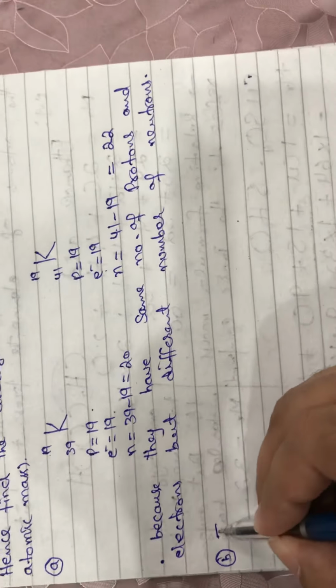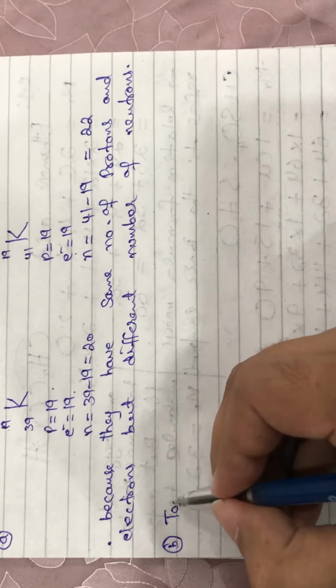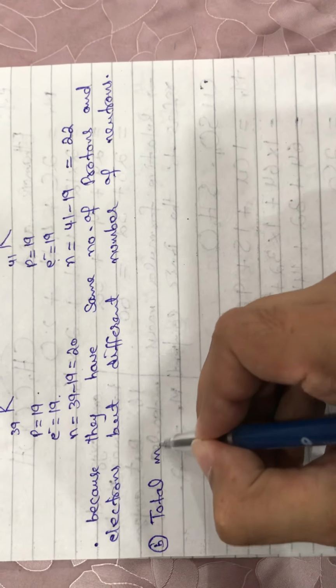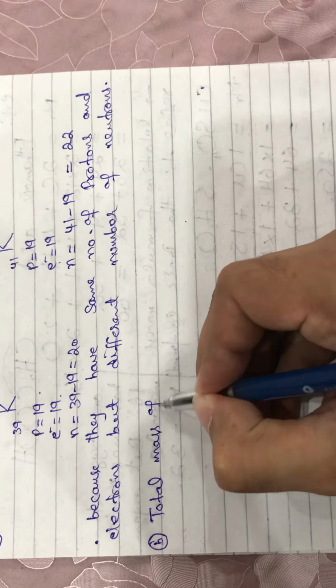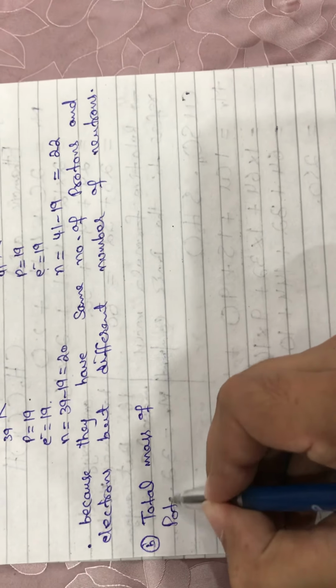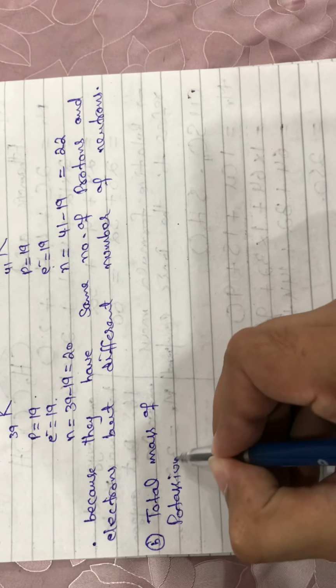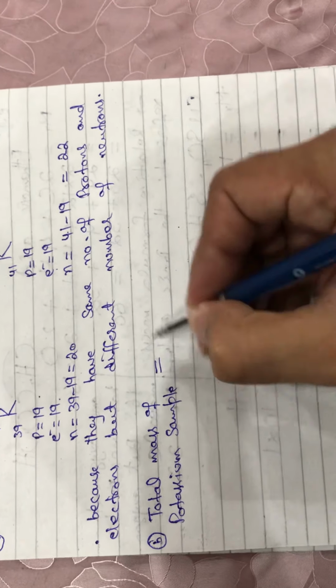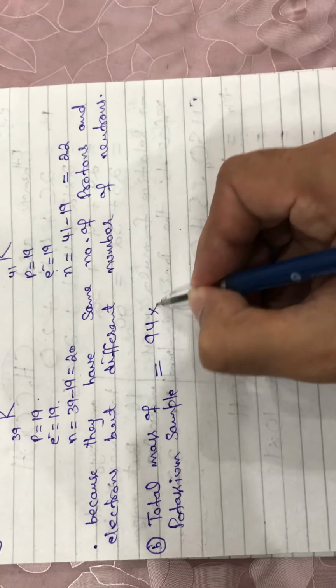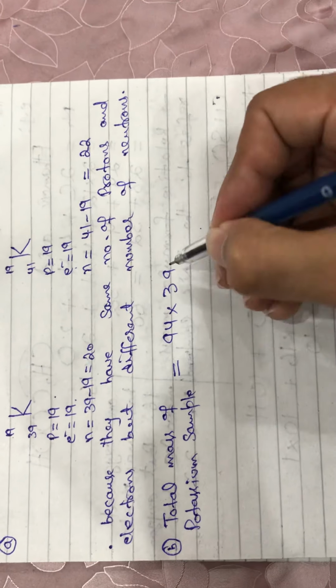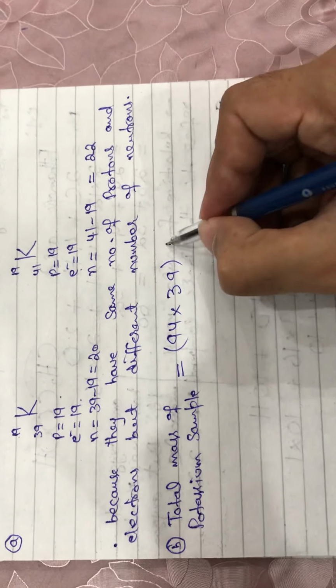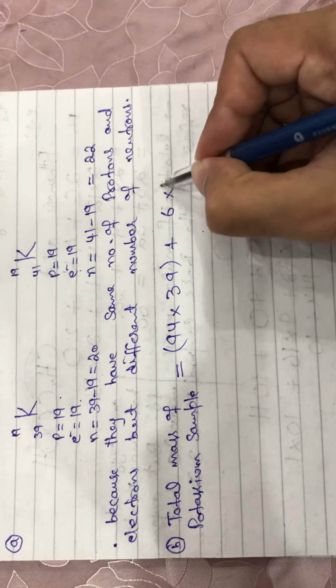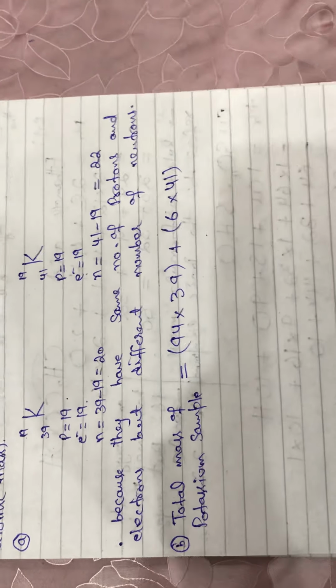So the total mass of the potassium sample is 94 times 39 plus 6 times 41.